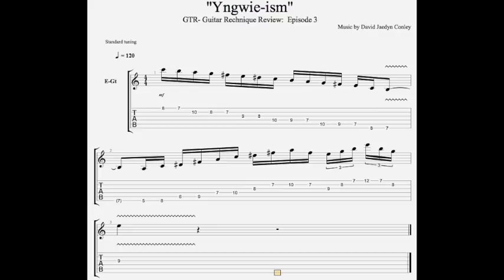So again. Give it a little bit of vibrato there, and that's basically the fingering of it.